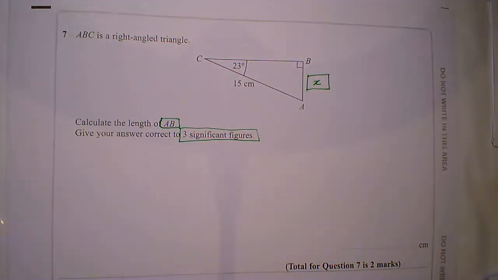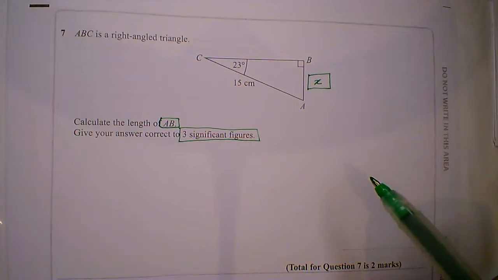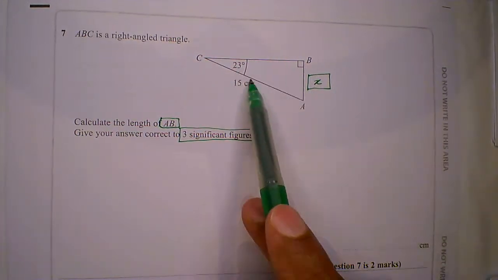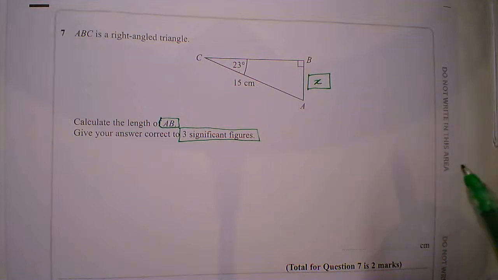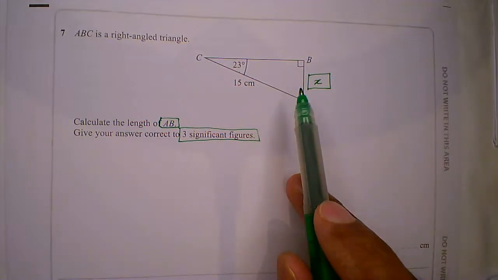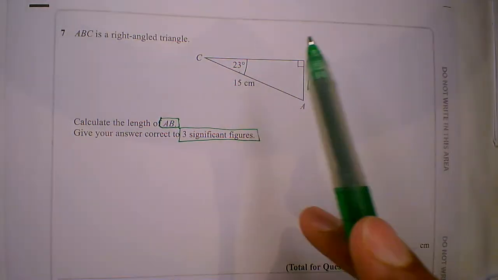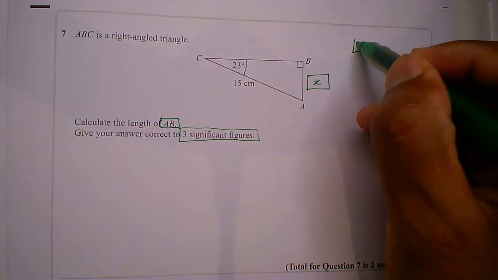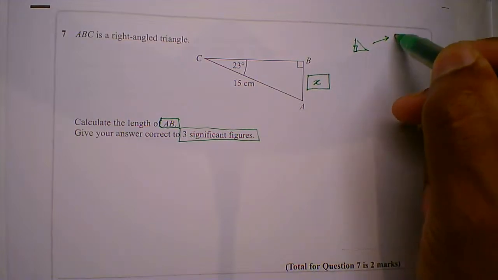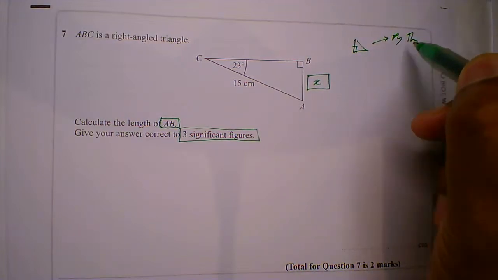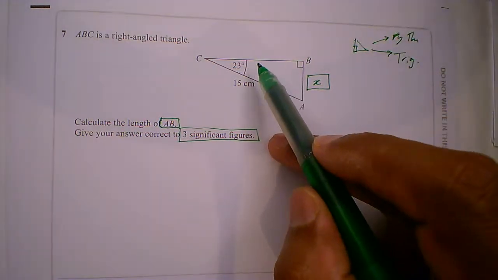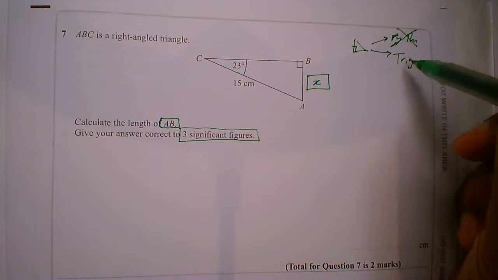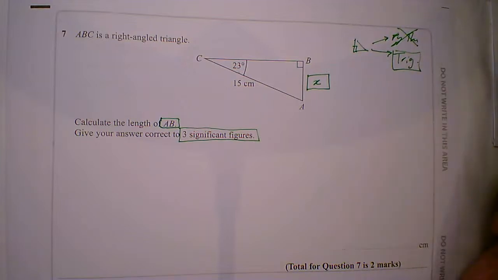So if we think about what this topic is, this is a right-angled triangle. A right-angled triangle can be Pythagoras' theorem or trigonometry. We can see we've got an angle, so it's not Pythagoras' theorem, it's trigonometry.